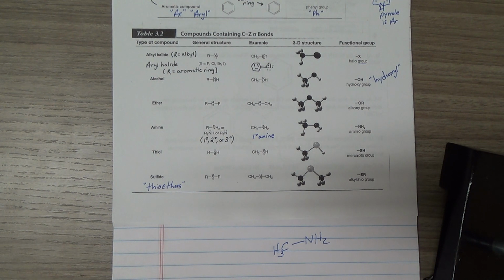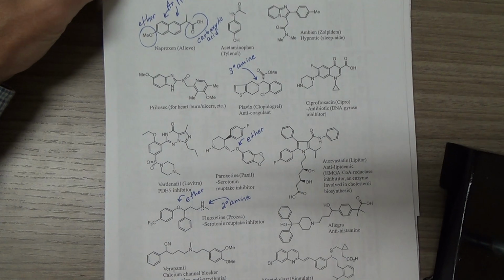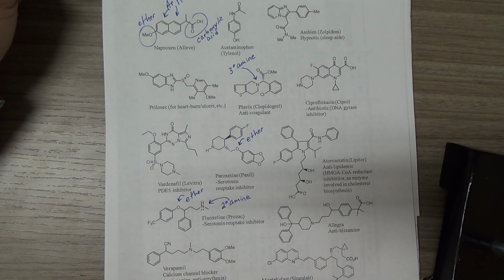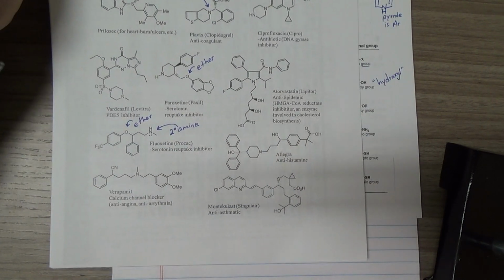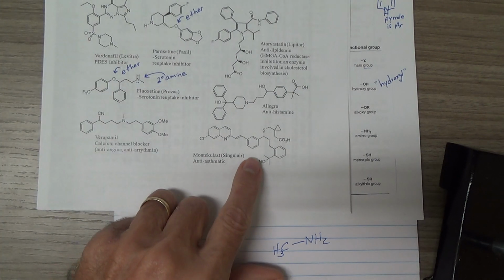I was going to see if there was a sulfide over here. Actually, I do see one right here.